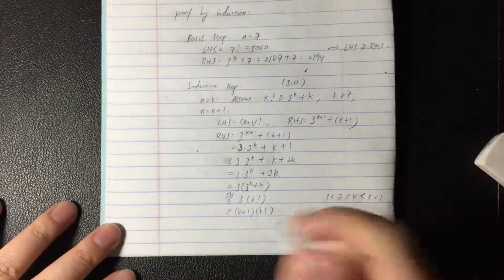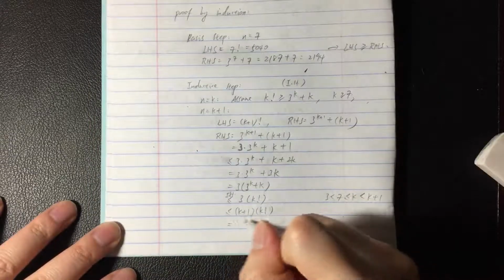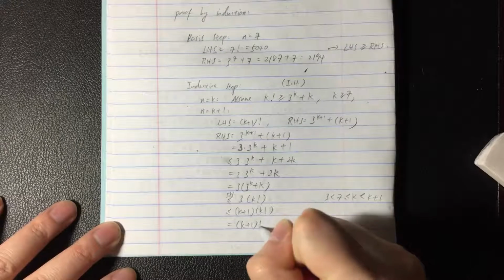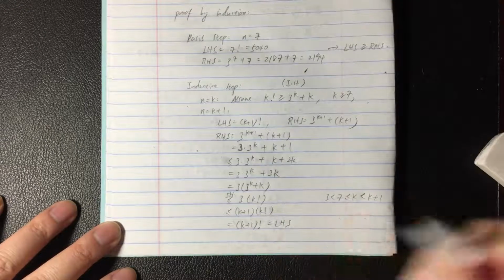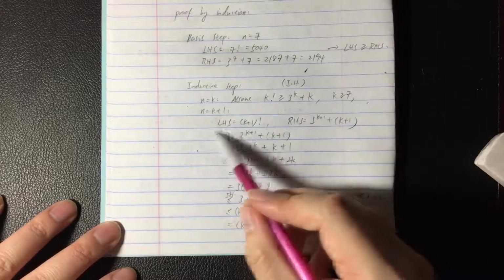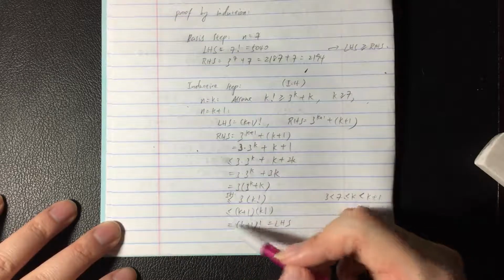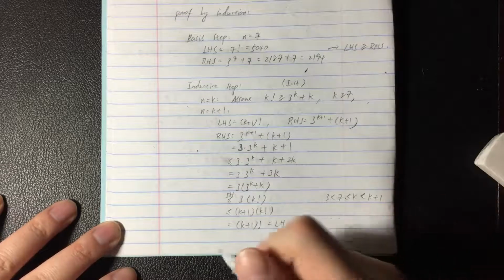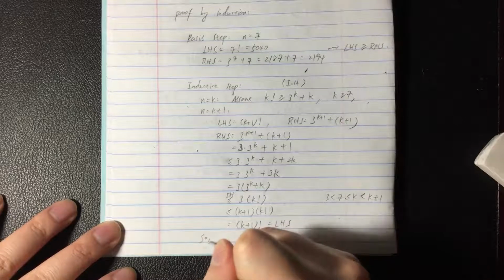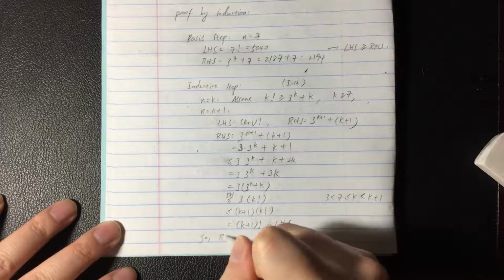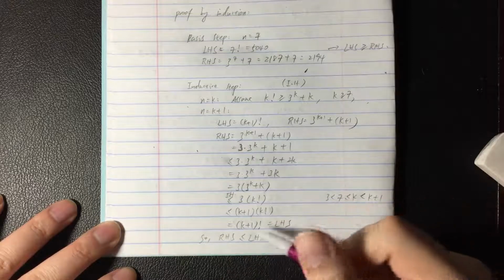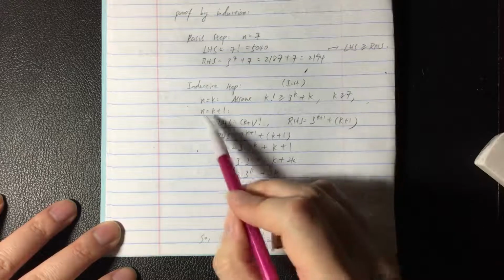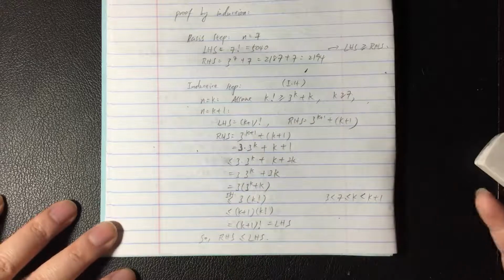And we know that k plus 1 times k factorial is k plus 1 factorial. This is the left hand side. So here we see that the right hand side is less than or equal to the left hand side. Let's complete the proof by induction. Since we showed that the right hand side is less than or equal to the left hand side when n equals k plus 1, we complete the proof by induction.